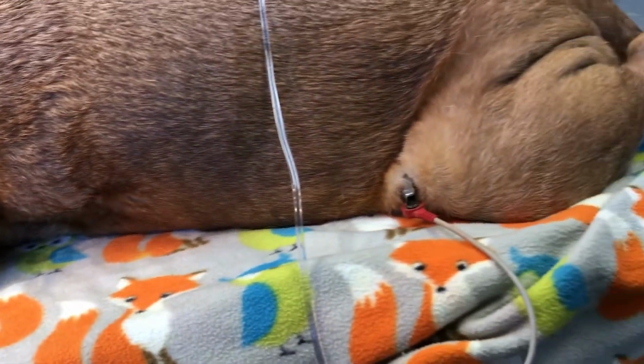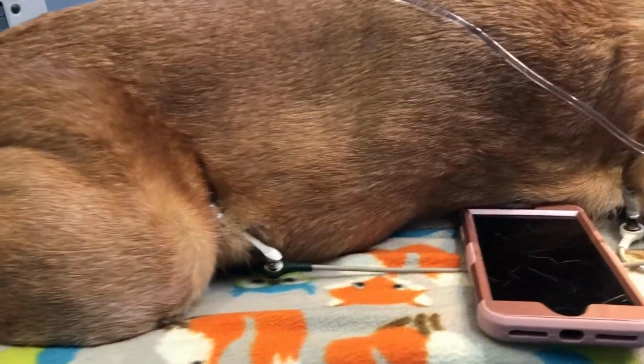As far as placing the leads, you always want to try to make sure that your white one is on your right arm, your black is on your left arm, and your red is on your left leg. In my video, we use all 4, and we put the green on our right leg.